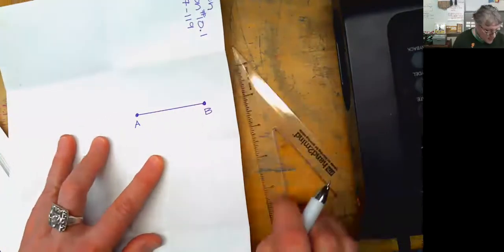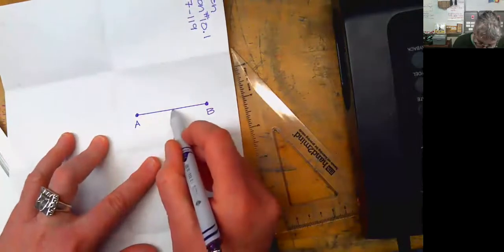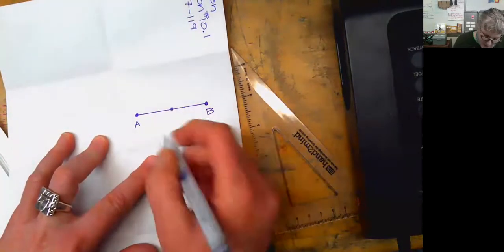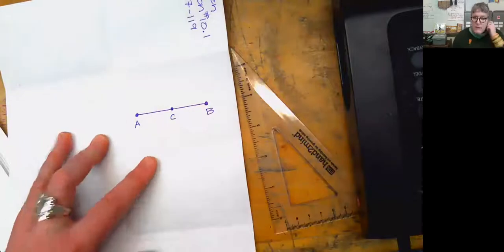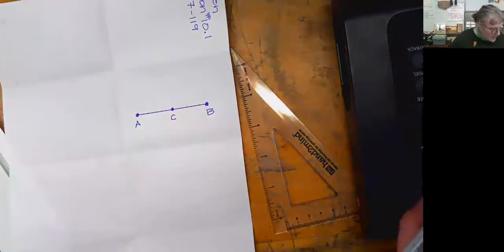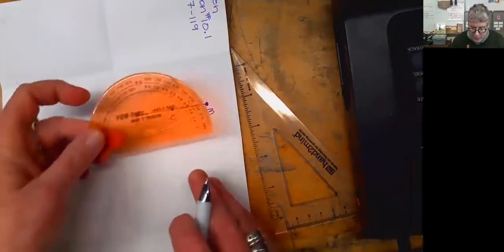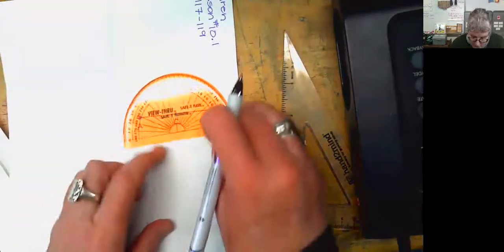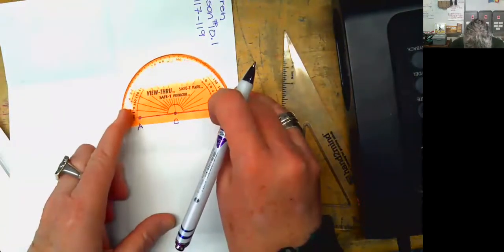And in the middle of this, we're going to put C. So they were showing us in the previous example that you can take your protractor, set it right here.